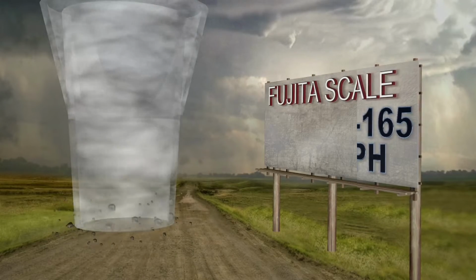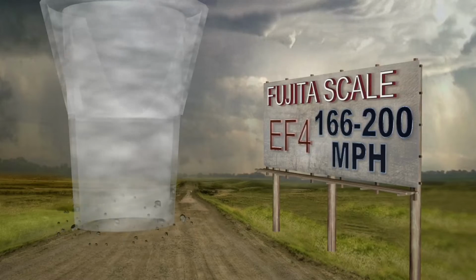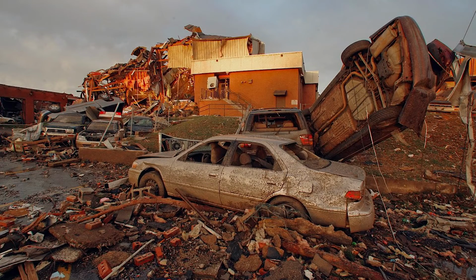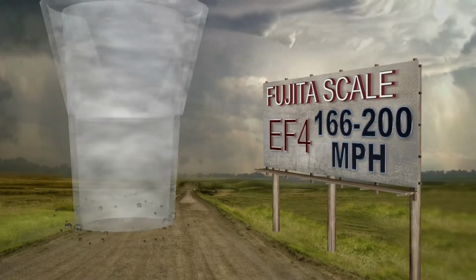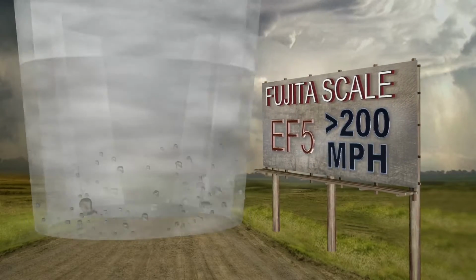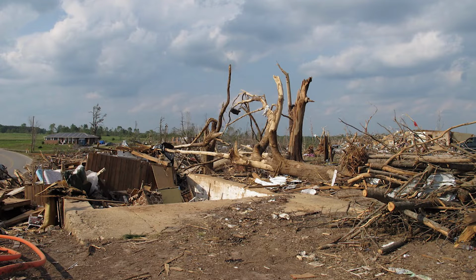Winds of 166 to 200 miles per hour are classified as EF4 tornadoes. EF4 tornadoes severely damage most structures, including schools, such as what occurred in Enterprise, Alabama in March 2008. EF5 tornadoes have winds in excess of 200 miles per hour and destroy everything in their path. This damage from Hackleburg, Alabama during the super outbreak of April 2011 clearly shows the devastating power of an EF5.